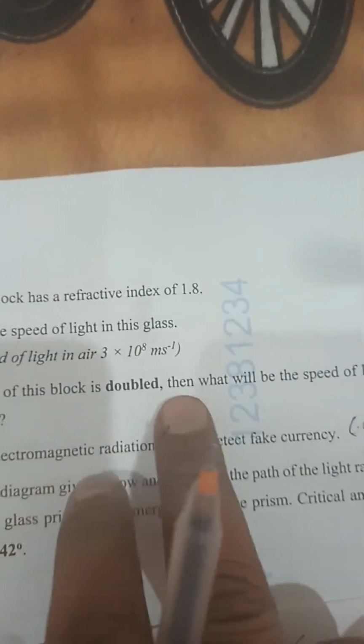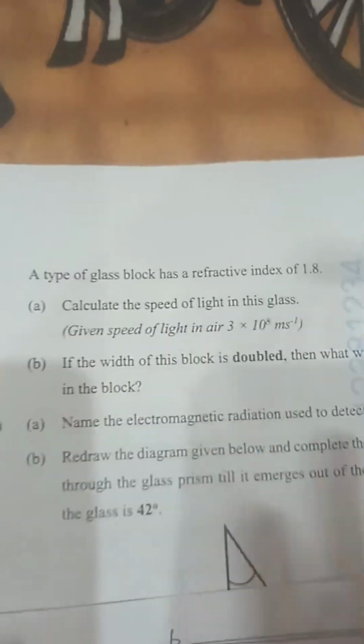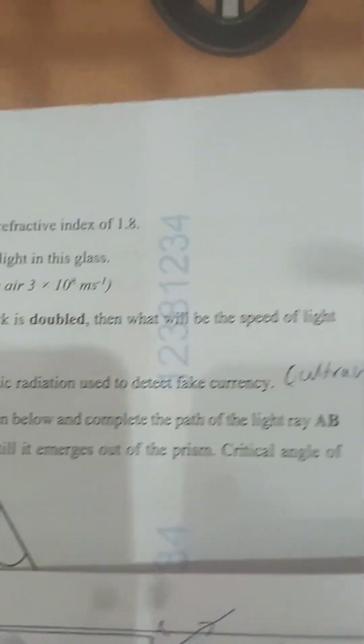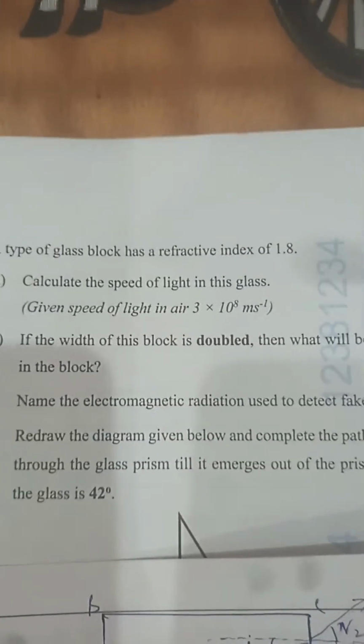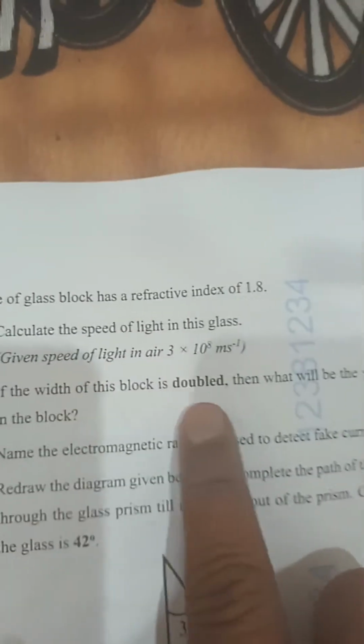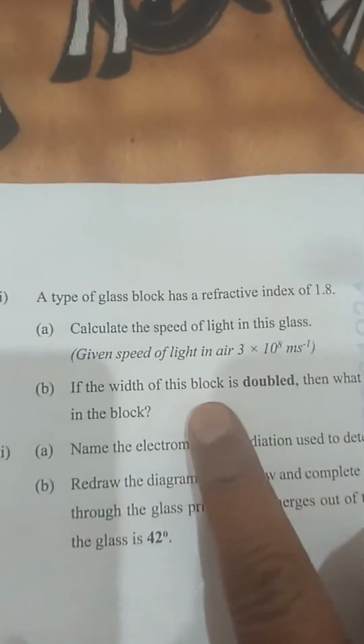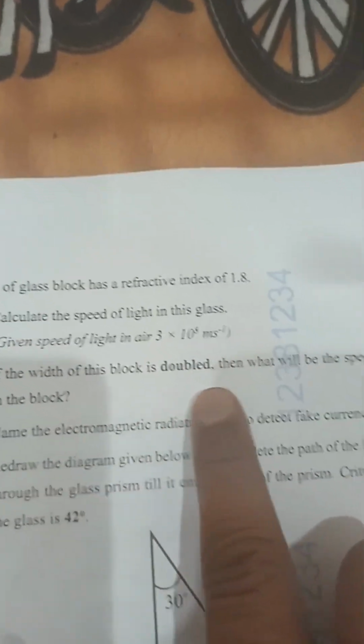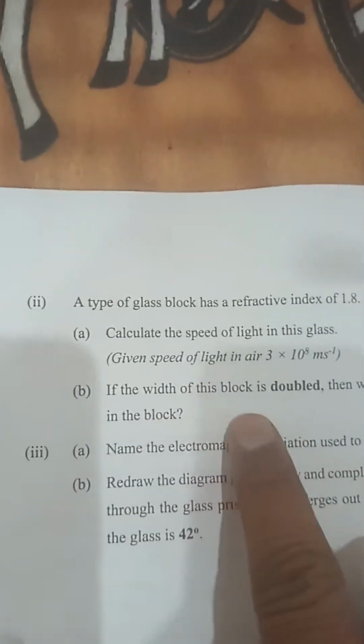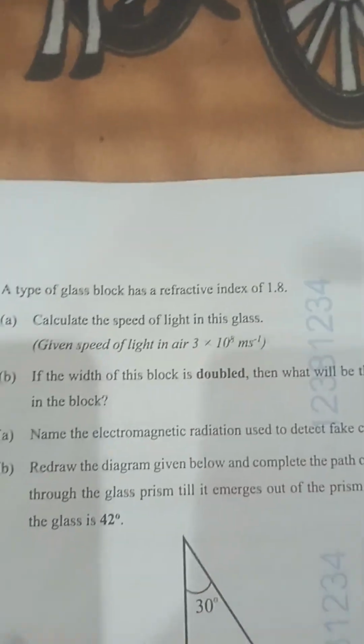Okay. Then in the next part they are asking: if the width of this block is doubled, then what will be the speed of light in the block? So the speed of light in the block doesn't depend upon the width of the block. It depends upon the density of the medium through which it is passing. It doesn't depend upon the width of the block. So the speed of light will remain the same.